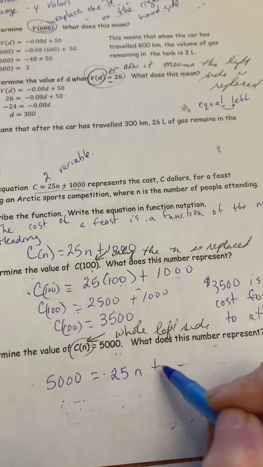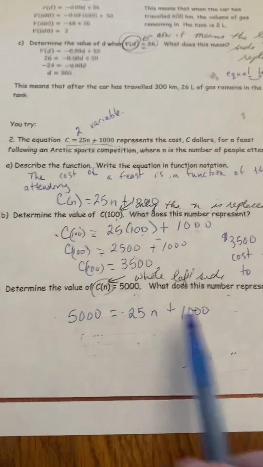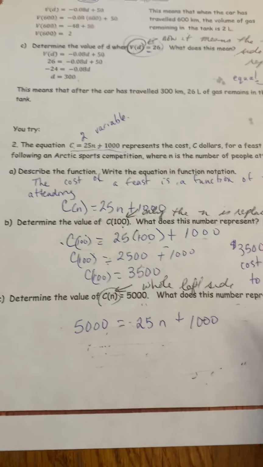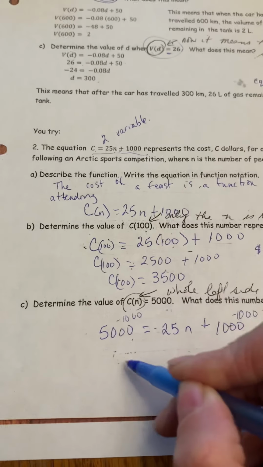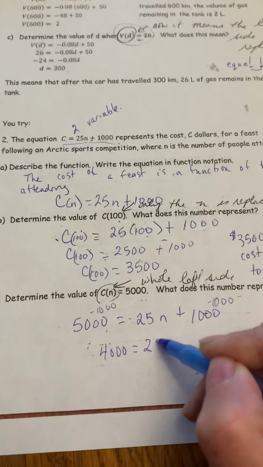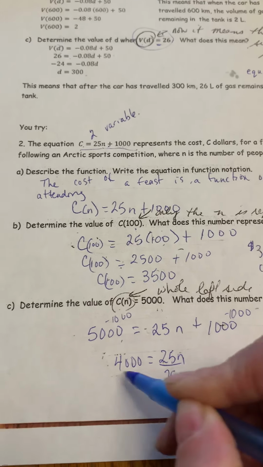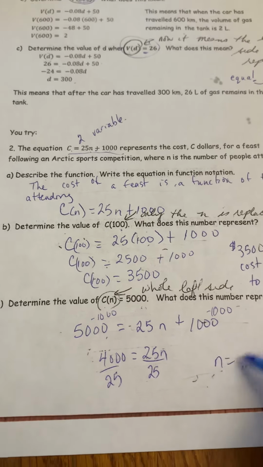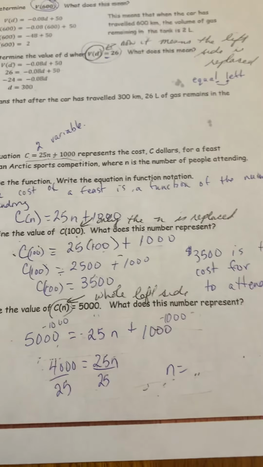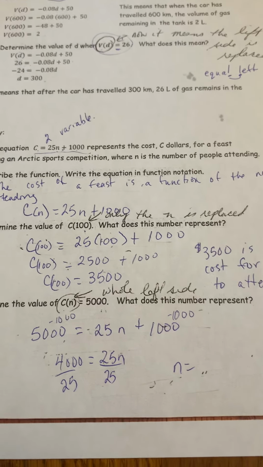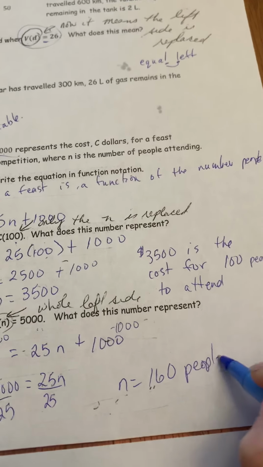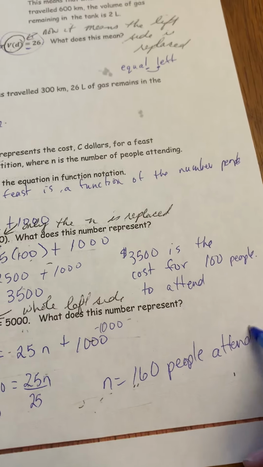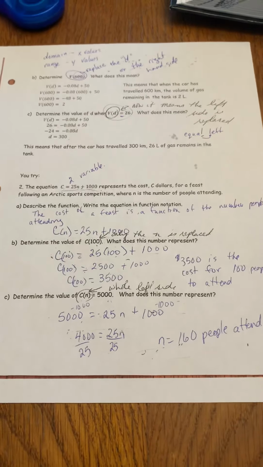And now we're going to try and figure out if we got a bill for $5,000, how many people attended. So type 2 equation. We're going to subtract 1,000 from both sides. We get 4,000 is equal to 25N. Divide both sides by 25. And N is equal to, I think it's 160, but I'm just going to double check because it's early. 160 people attended. So what does that represent? It represents the number of people.